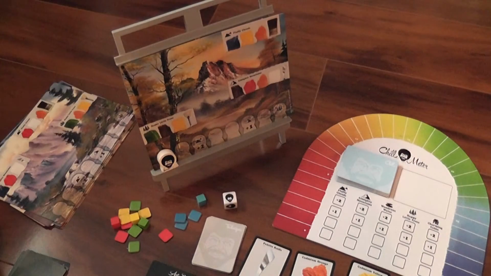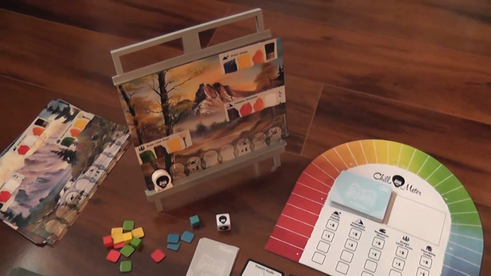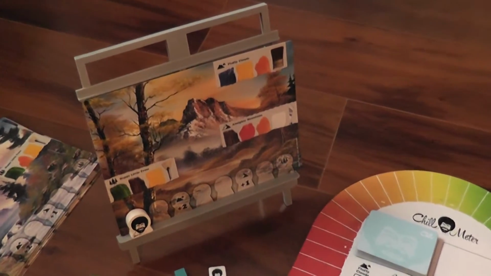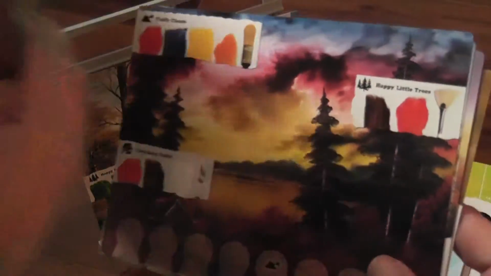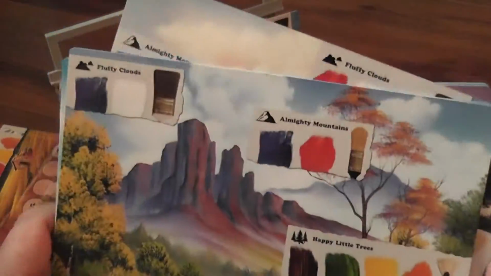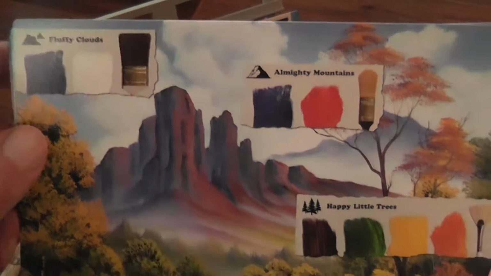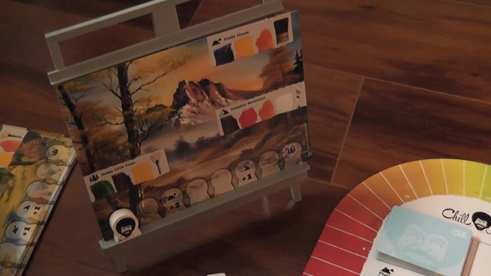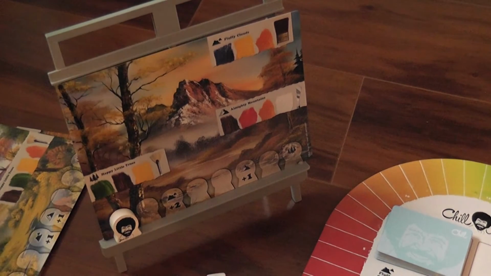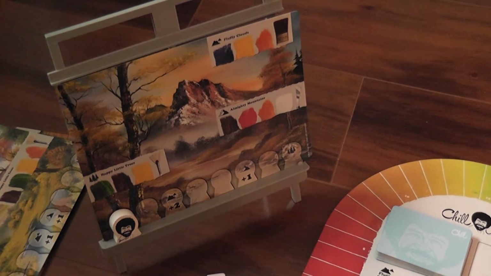Now, why don't I show you what I've done so far? First, I've set up the canvas of the first paints that we will try to paint in the game. There are several of them, actually there is a really good number, and they are double-sided. Each painting has three iconic Bob Ross features such as fluffy clouds, almighty mountains, happy little trees, etc., etc. I'm just sad there isn't the rock that lives down here, but well, nothing is perfect. This is how the world works.